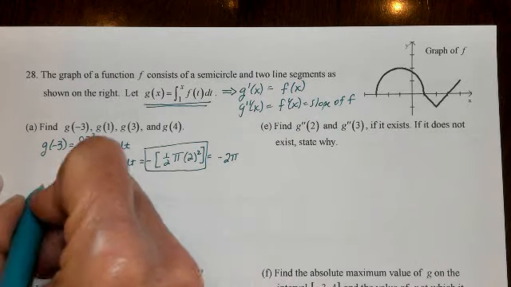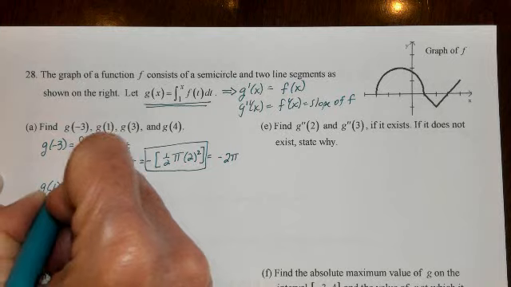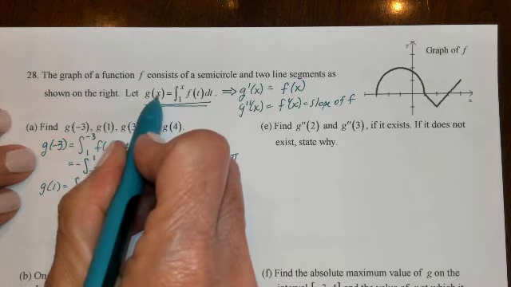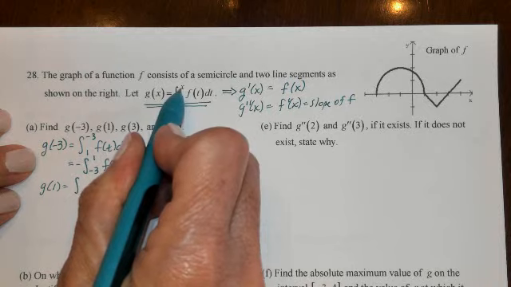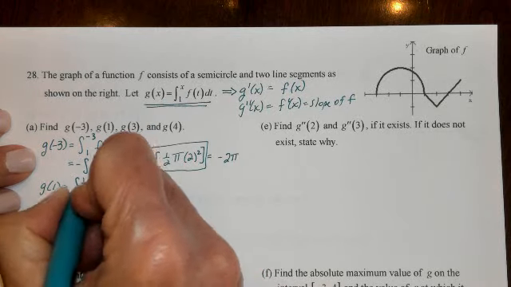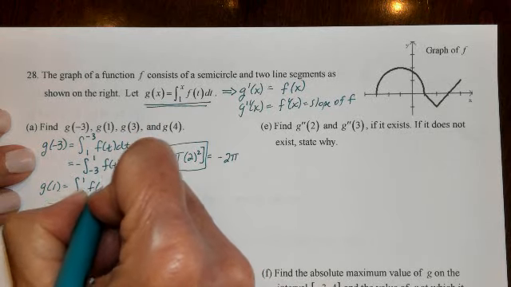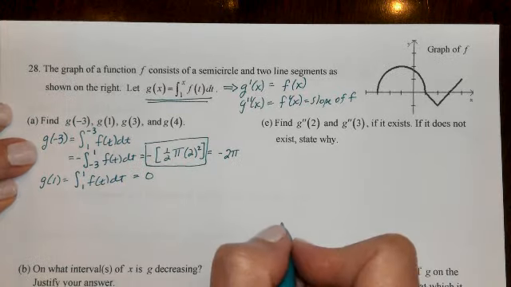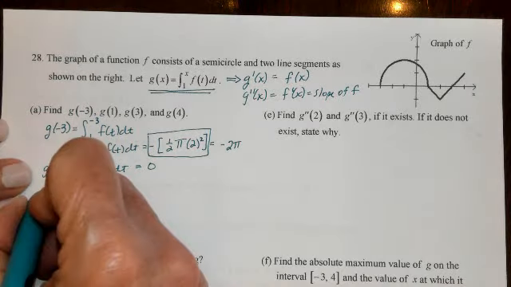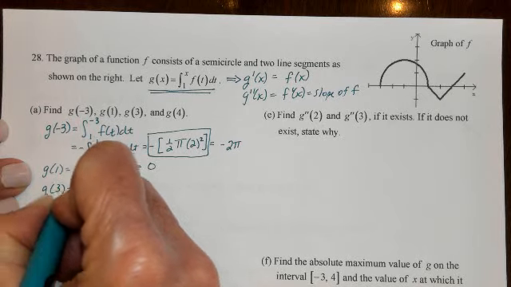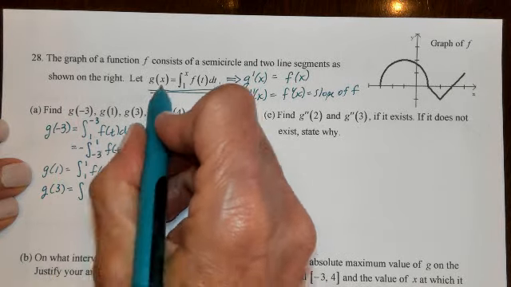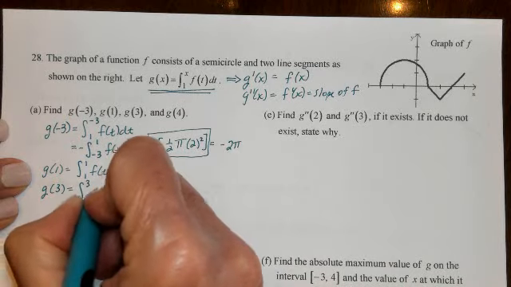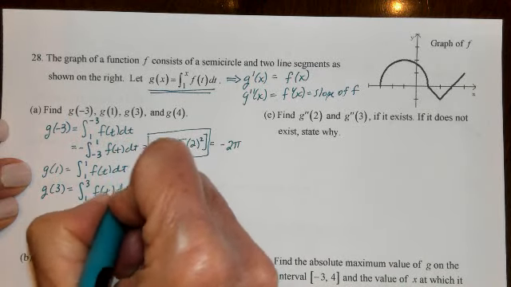Okay. Next up, g of 1. Well, g of 1, coming to our g function, put 1 in for x. So that will be the integral 1 to 1 of f of t dt. Love those. That's just 0. Right? G of 3. For g of 3, putting 3 in for x. So 1 to 3 of f of t dt.